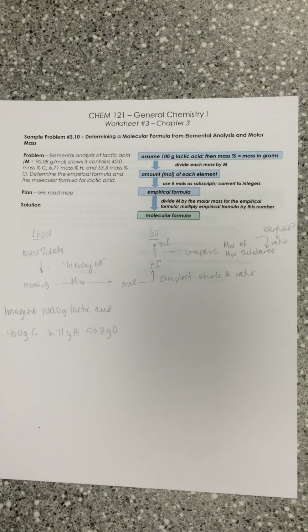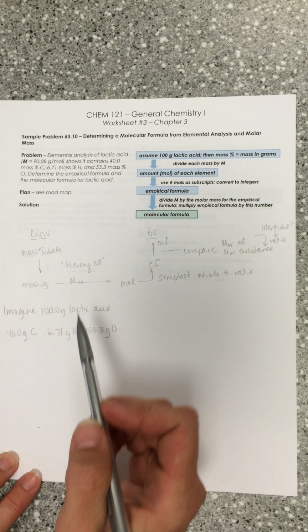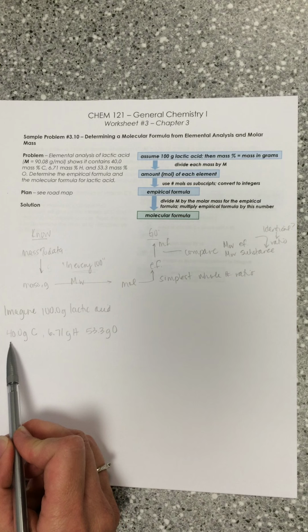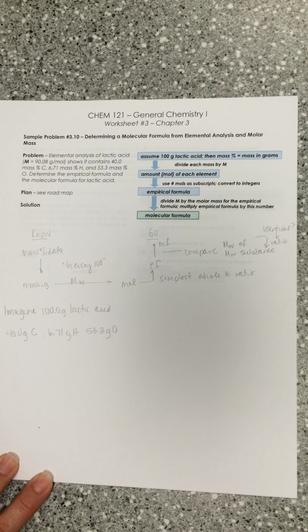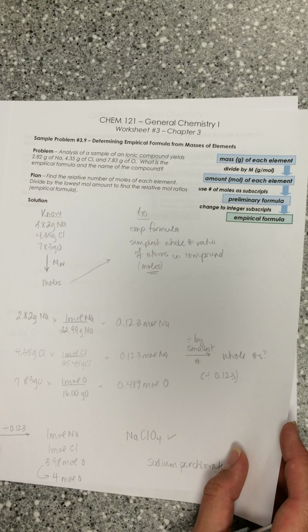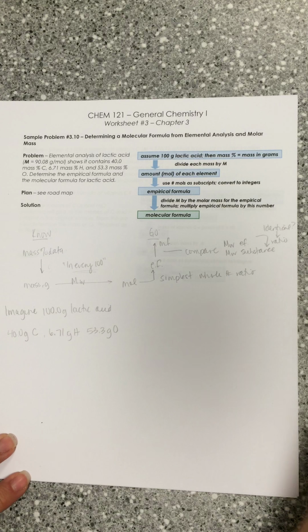Remember in one of our previous sample problems, we actually had to calculate mass percent data. So in this case, we're using mass percent data and we're extracting back out mass data. Now that we have this mass data, we're ready to go on and treat this problem kind of like what we had here. Okay, so let's go ahead and do that.